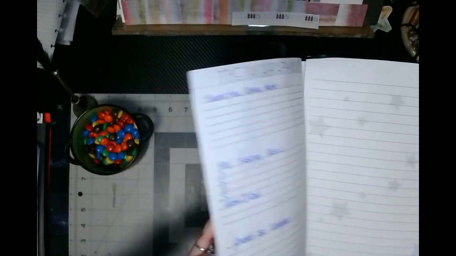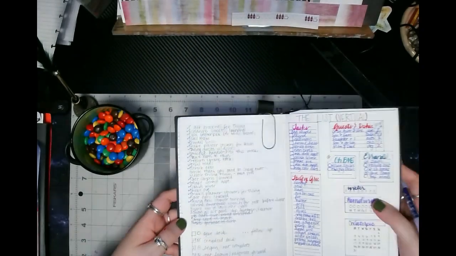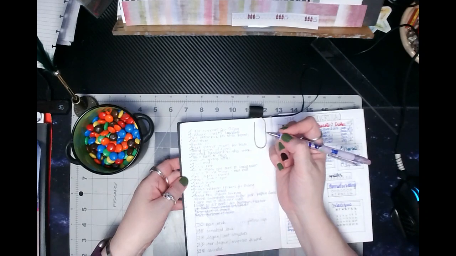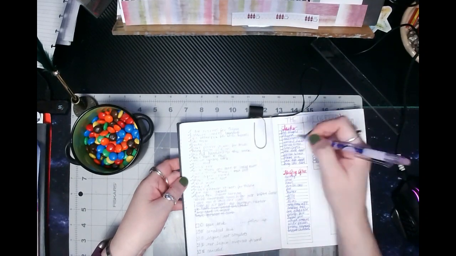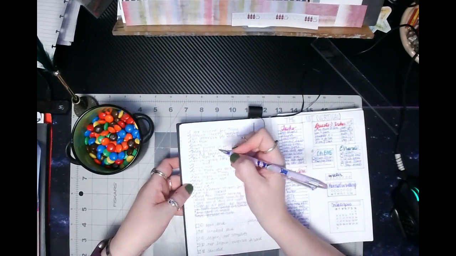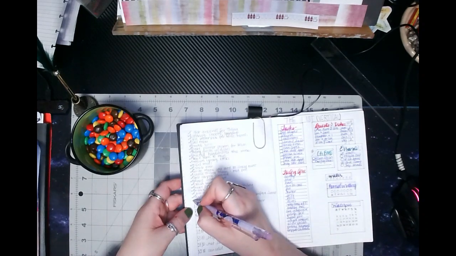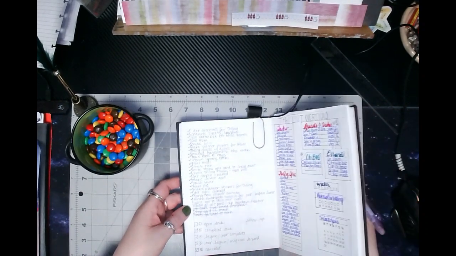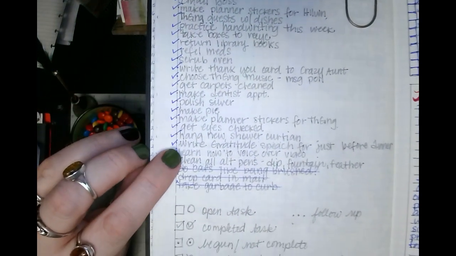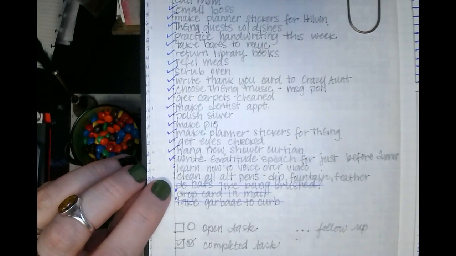Okay, so now let's go back and see how much of our task list or our brain dump we've taken care of. We've taken care of writing the thank you card to Crazy Aunt. We're going to practice what we want to say there. We're going to take our poll and we're going to write a gratitude speech. Now there's two things left on our list. We have learn how to voice over a video and clean all of my alternative pens.